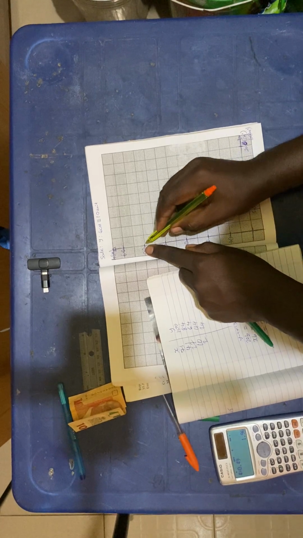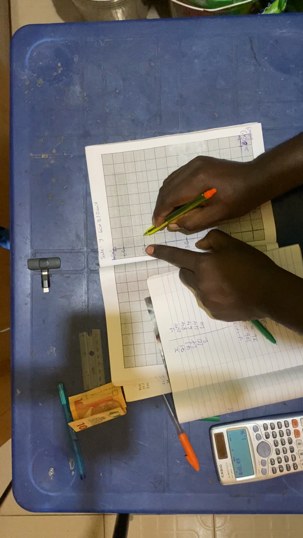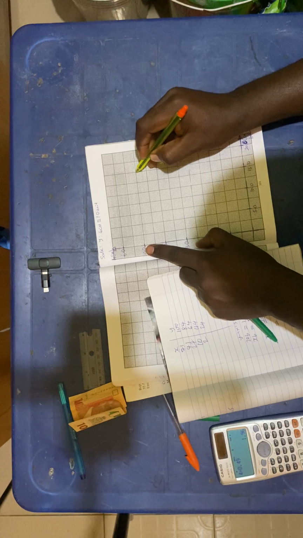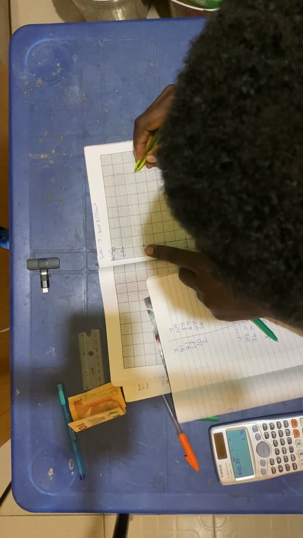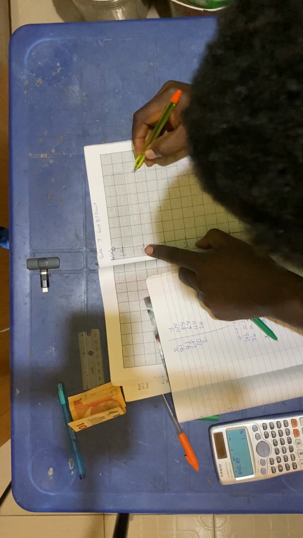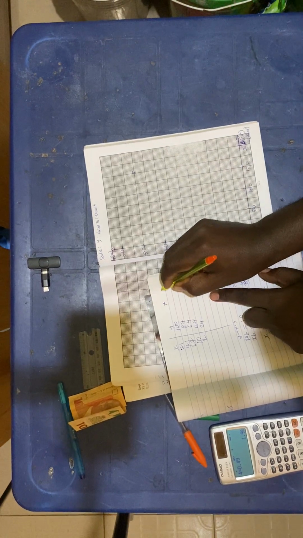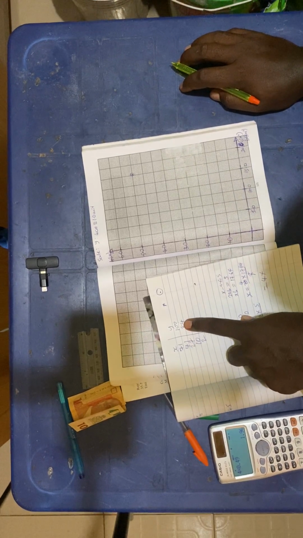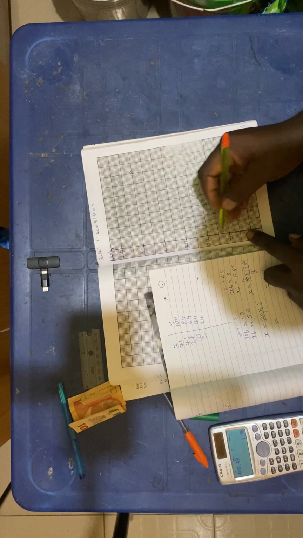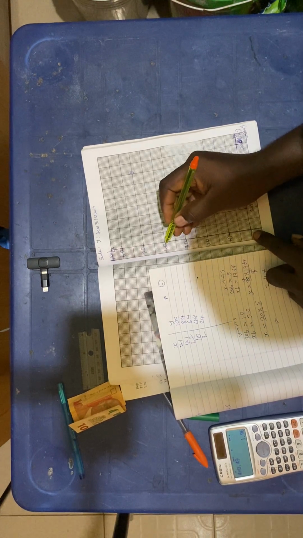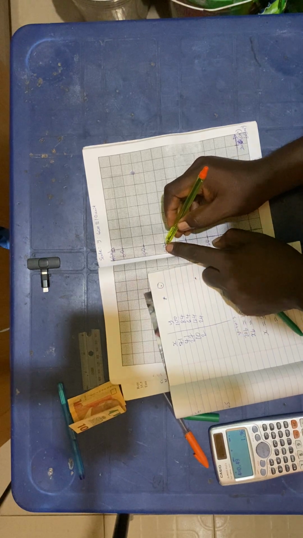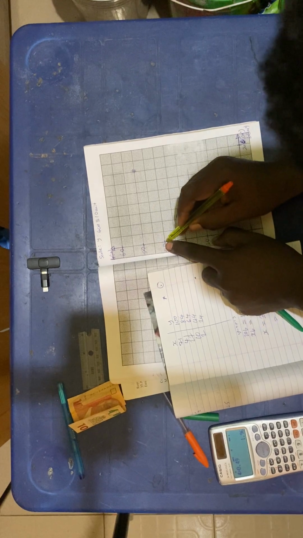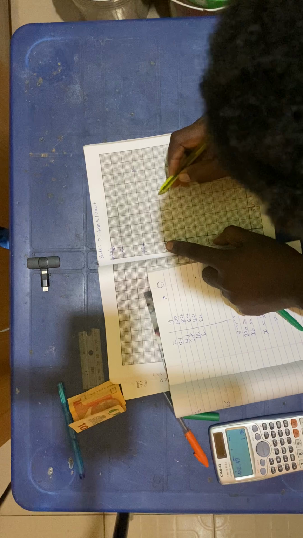So 71, we count this way. Each of the tick lines is 10. 10, 20, 30, 40, 50, 60, 70, 71 is just the next point. So this is my 71. Here is my 71. So don't forget that we don't use this X again. We use just a dot and circle it. So the next one is 84 against 41. So that we don't make mistakes, let's count 41 here first. 10, 20, 30, 40. This is 41.